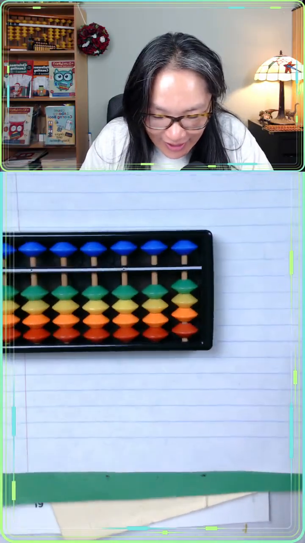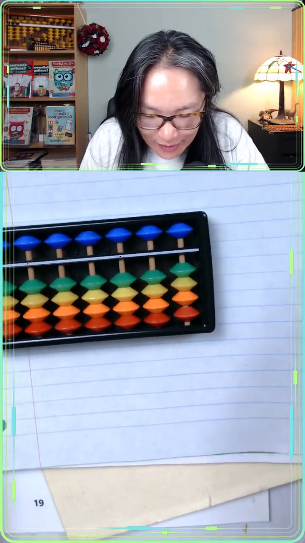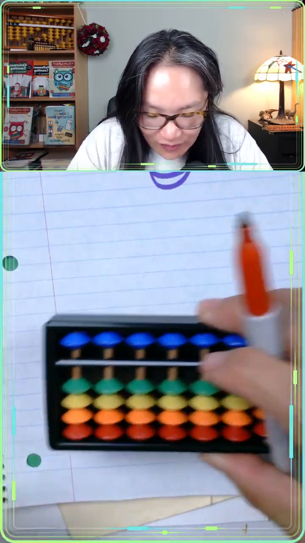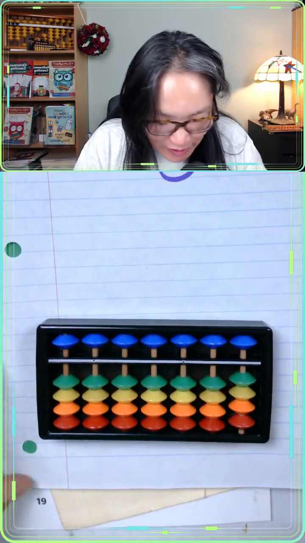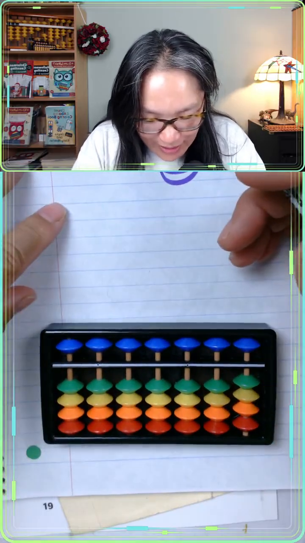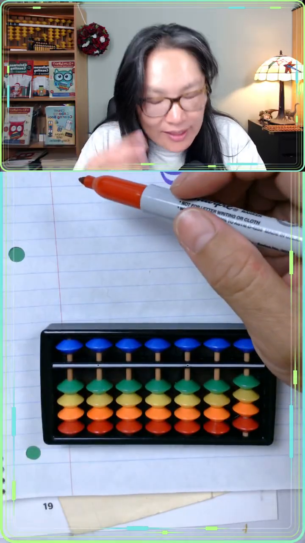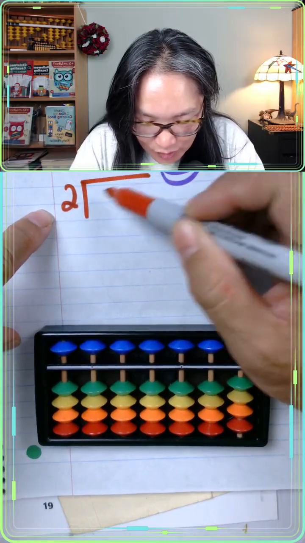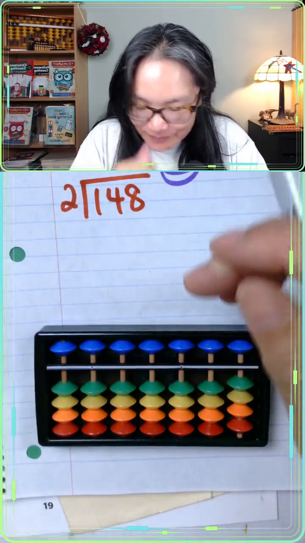And that's why this will help deter dementia. That's why it's fine to use a calculator. Go ahead and use a calculator. But if you can use the abacus, it keeps your mind active. It's like brain gymnastics if you're interested. It's so cool.